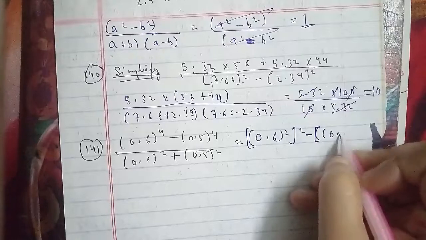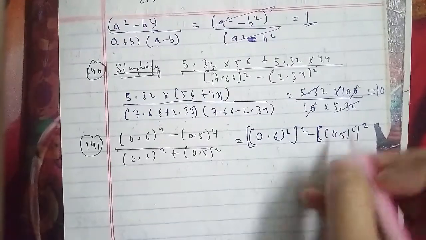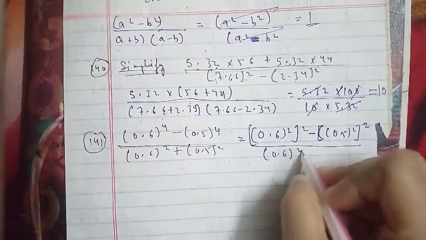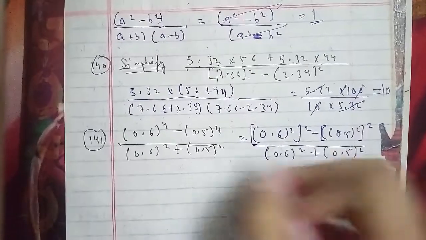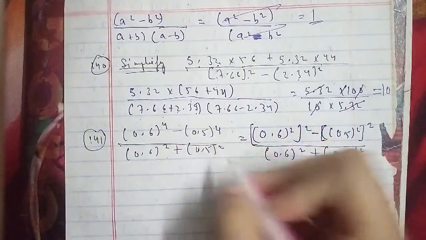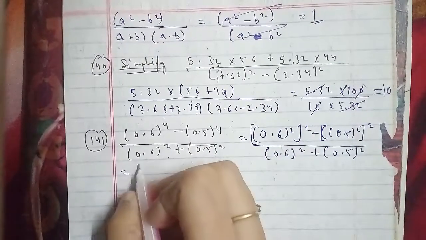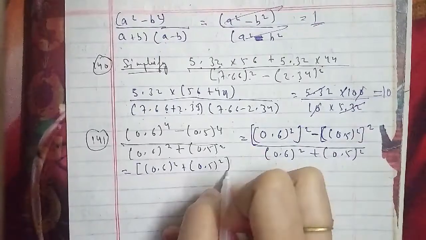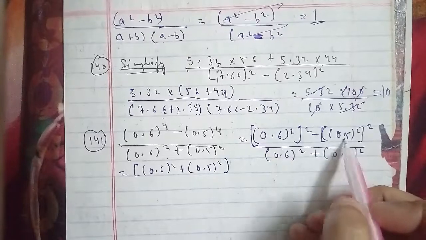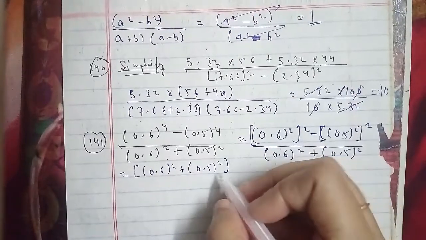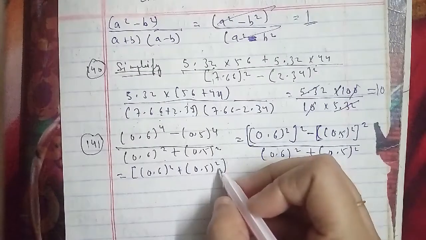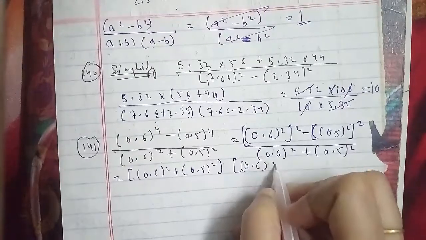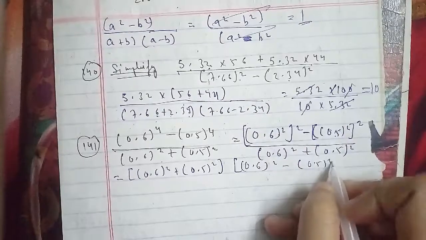This is a plus side, so we'll just cancel this plus side with this. We'll get only the subtraction part, and that will be 0.6 square minus 0.5 square, which is equals to a square minus b square, 0.6 plus 0.5 and 0.6 minus 0.5. So when we add, what we'll get is 1.1, that is 11 into, and when we subtract it, we'll get 0.1. So 1.1 into 0.1, which we'll get is 0.11. That will be the right answer for this question here.